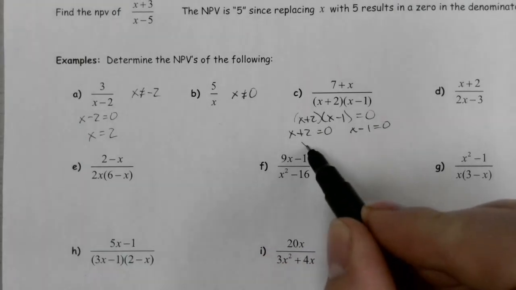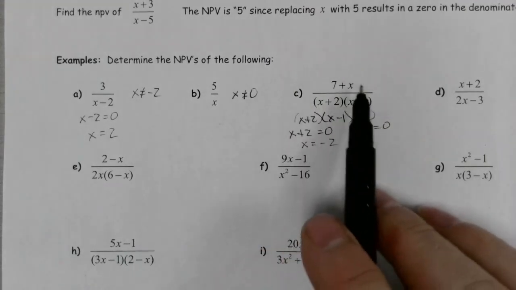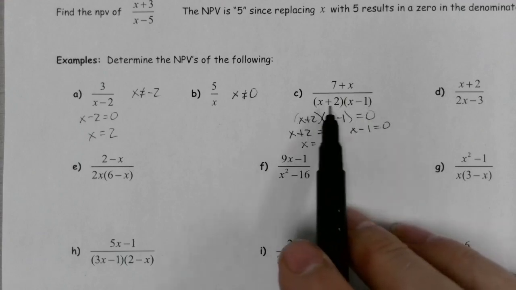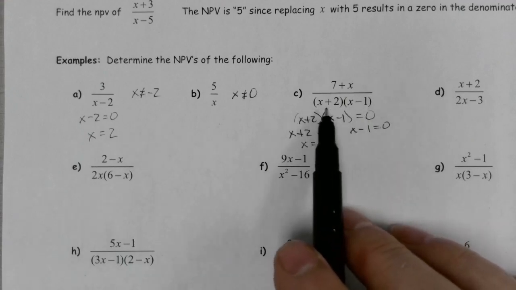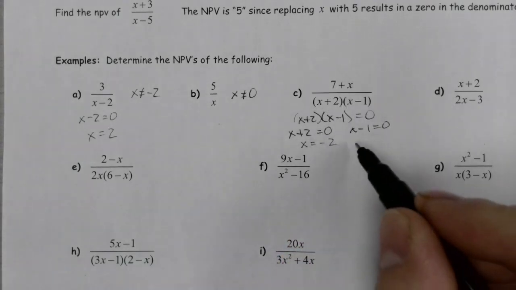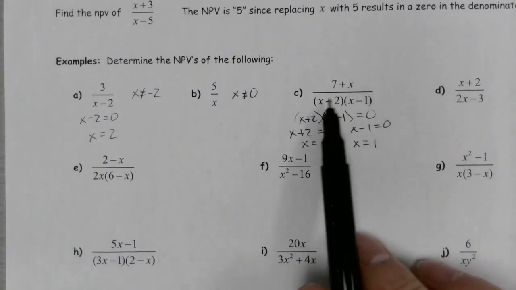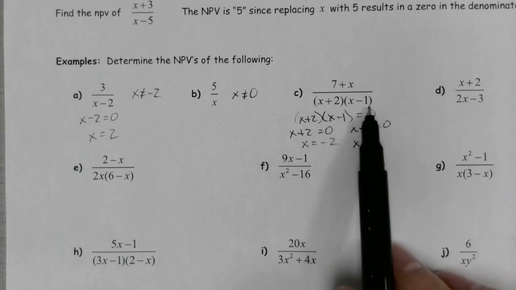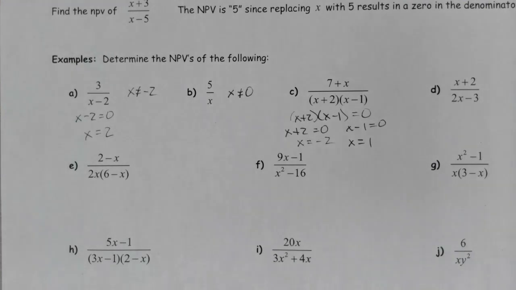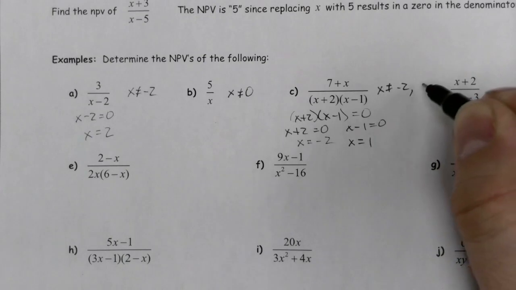Well, it could happen if x is equal to negative 2. If you plug negative 2 into this, the numerator becomes 5. This becomes negative 3, but this becomes 0, which causes the whole denominator to become 0, which causes the whole thing to be undefined. So that's a problem. Or x could equal 1. The numerator becomes 8. This term here becomes 3, but this one goes to 0. And again, that product becomes 0, and then the whole thing becomes undefined. And that's why these are my two non-permissibles. So x here cannot equal negative 2 or 1.